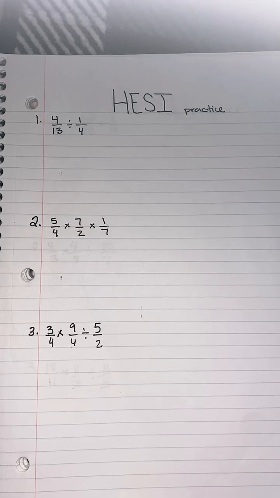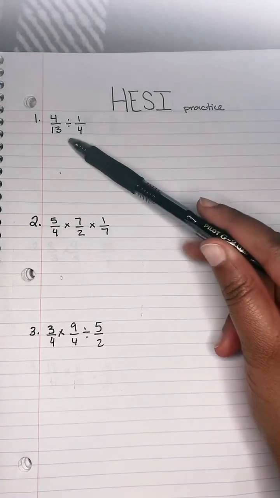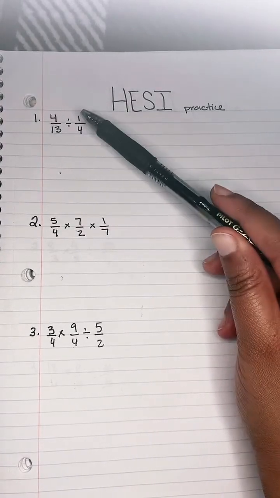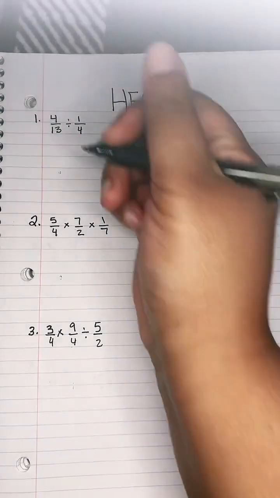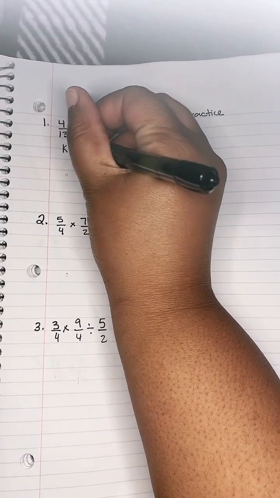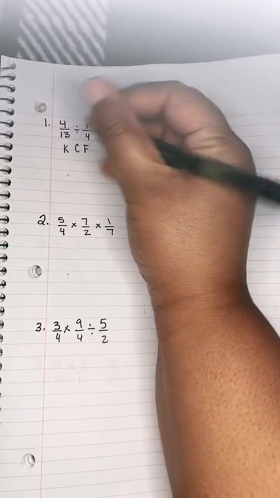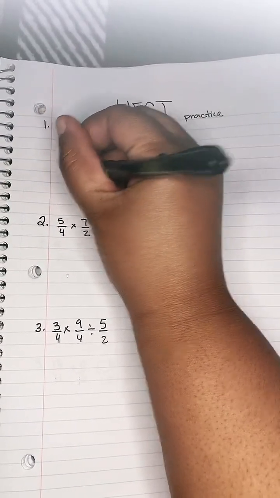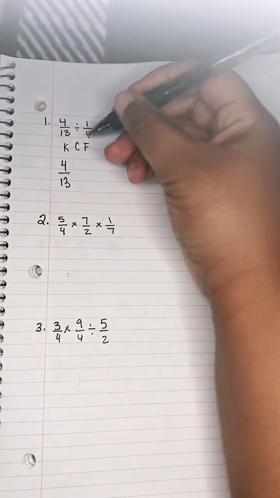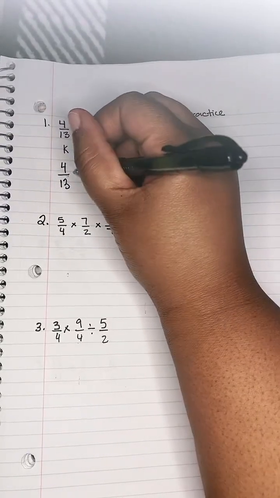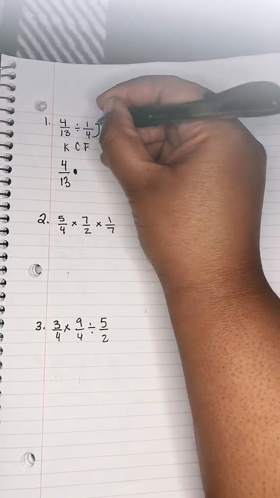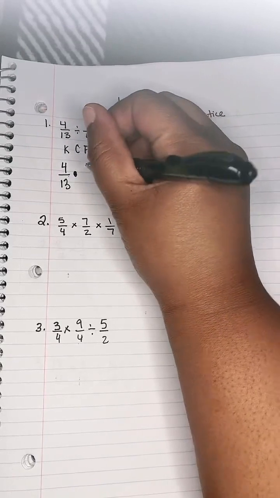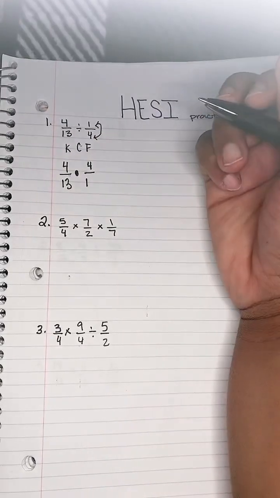All right, so let's talk about this. 4 over 13 divided by 1/4. Yes, we're back. So we're going to change this and flip. We're going to keep this as 4 over 13. We're going to change this division to multiplication. And then we're going to flip this, which is called the reciprocal. So we're going to flip it to 4 over 1.